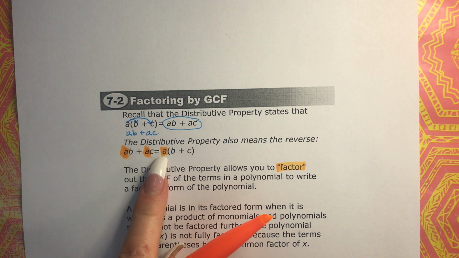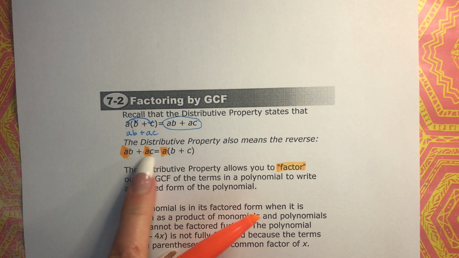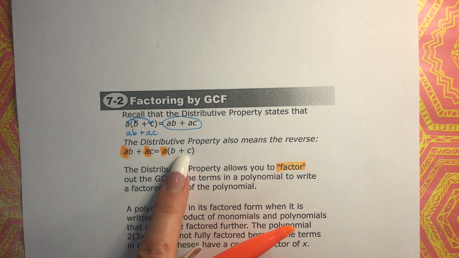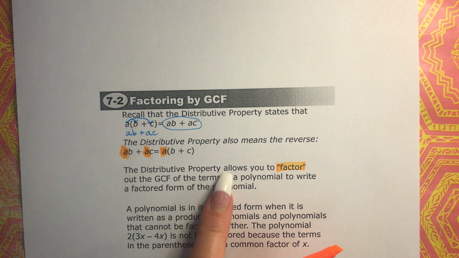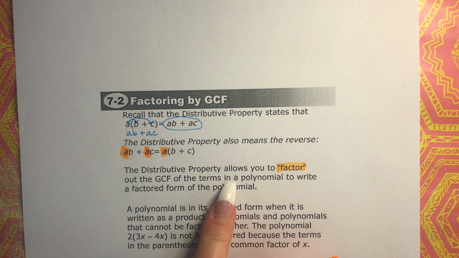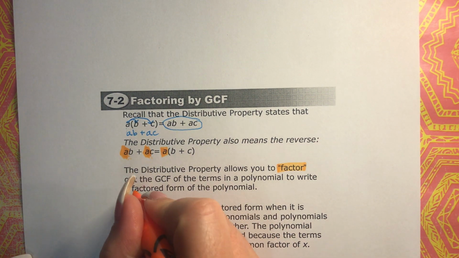We write it once and say A is multiplied by B, and it's also multiplied by C, so we write it as A multiplied by the quantity B plus C. The distributive property allows you to factor out the GCF, which is that A, of the terms in a polynomial to write a factored form of the polynomial.